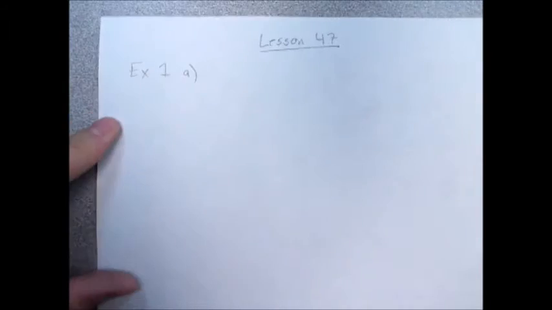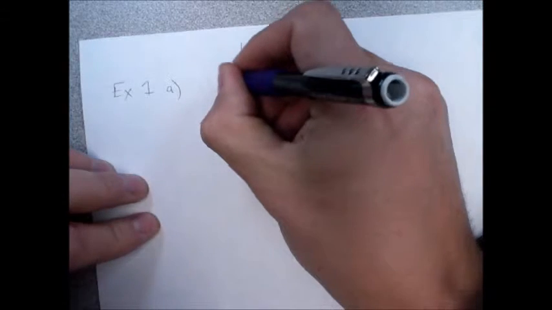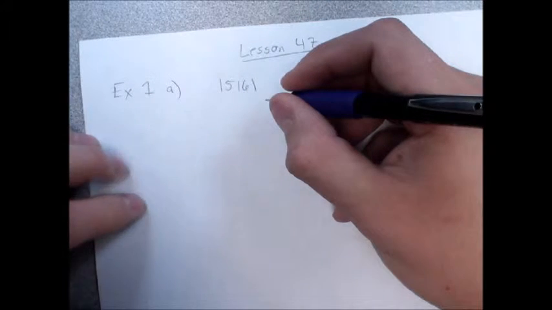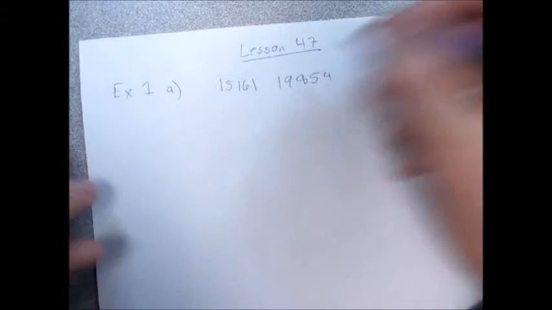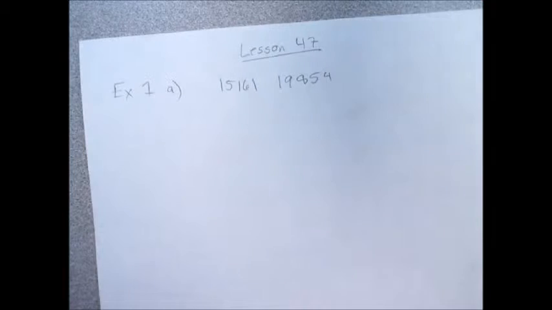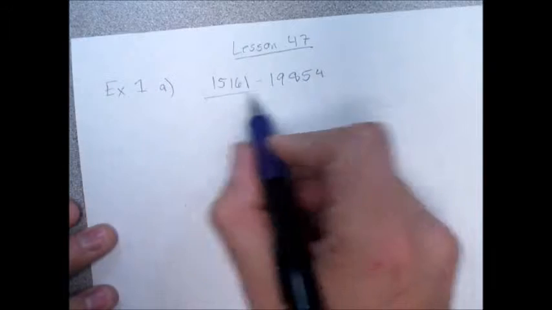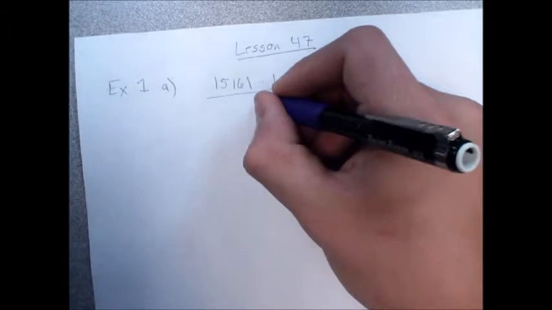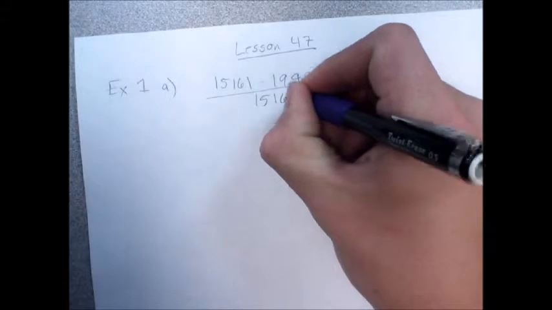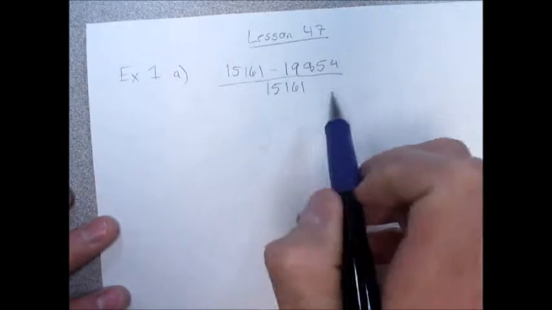Example 1, A says, find the percentage change in the number of airports in 1985, which were 15,161, and the number of airports in 2005, which is 19,854. To find this percentage change, we will find the difference between the two over the original amount. The original amount was the amount in 1985, which is the 15,161.